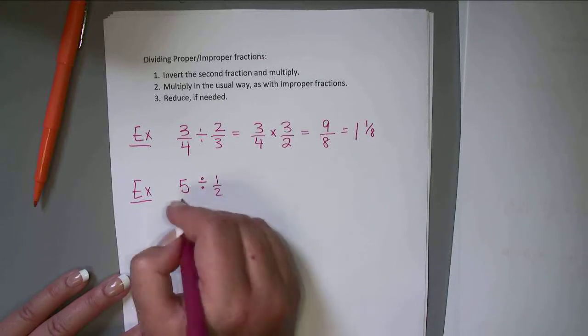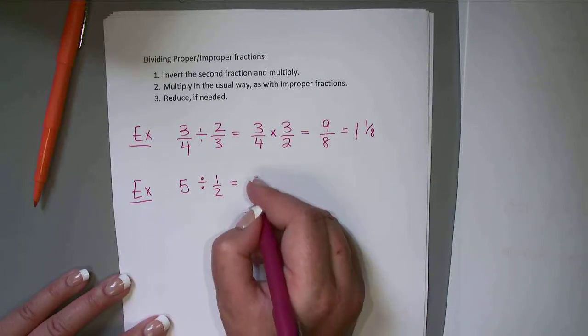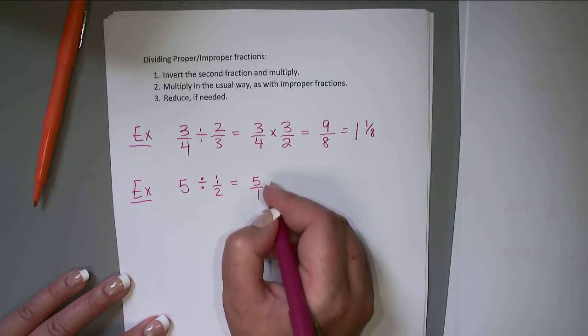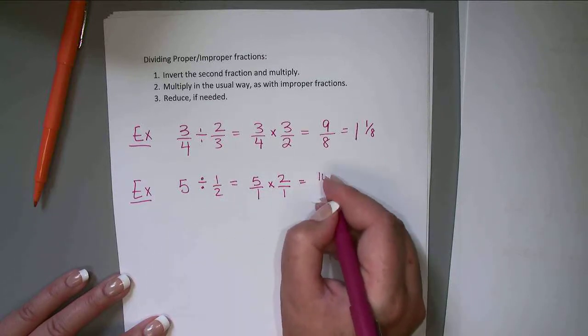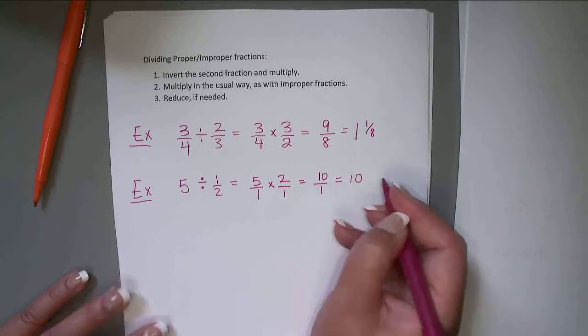We can do this with whole numbers as well. This would be like a 5 over 1, and then we invert the 1/2 and multiply. So this will be 10 over 1, which is just 10.